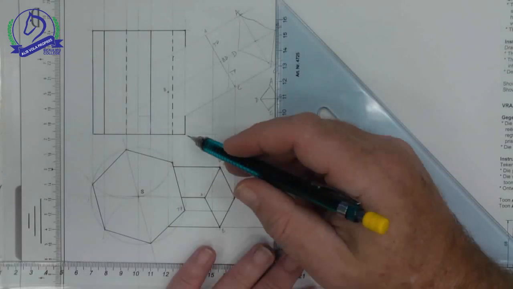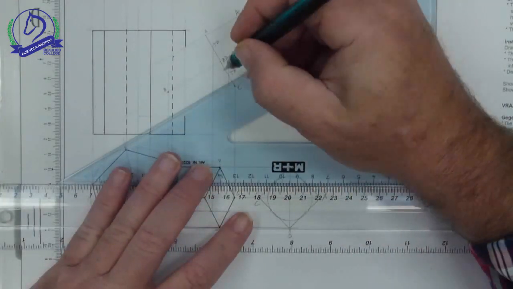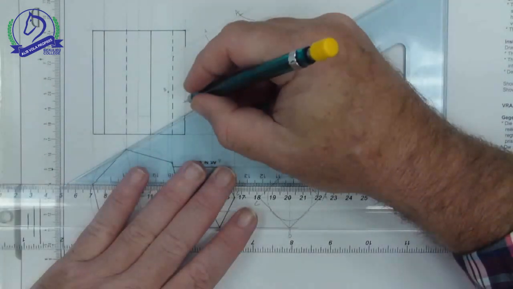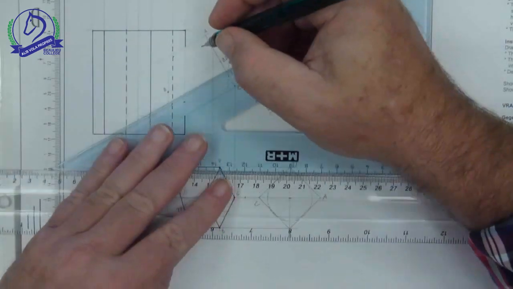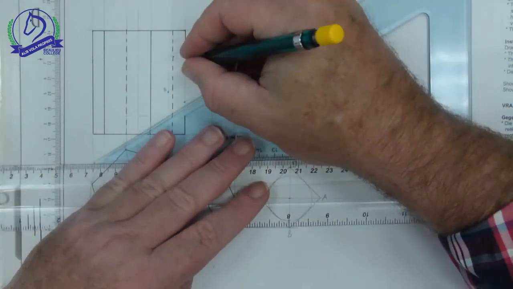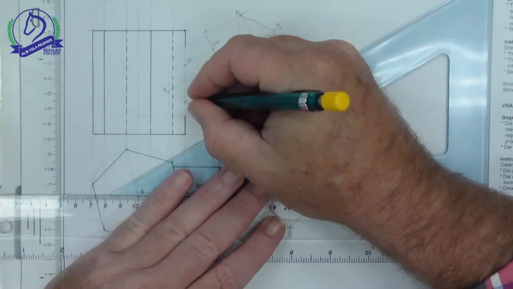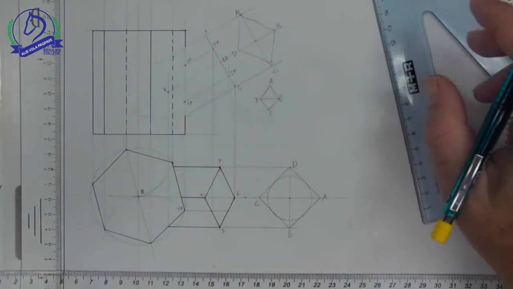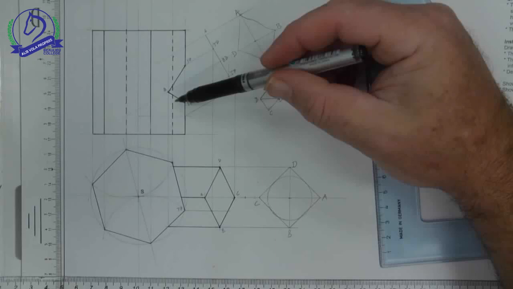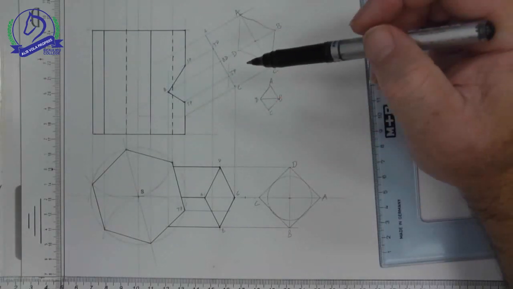Now here is my turning point, and I now need to project my 30-degree line to find where this point is. There is my one turning point, and my second turning point. There is the visible part of that, my turning point to point B to the turning point on the other side.